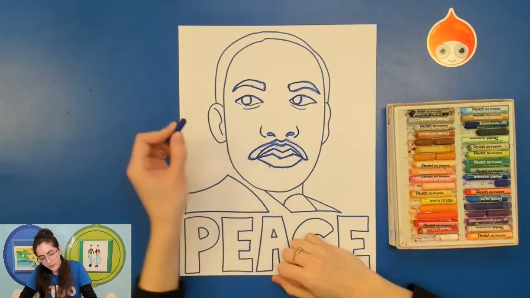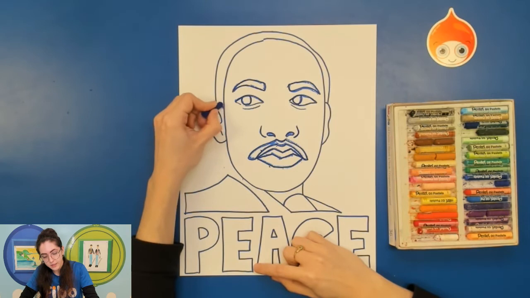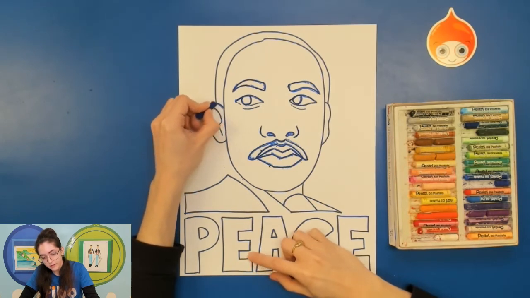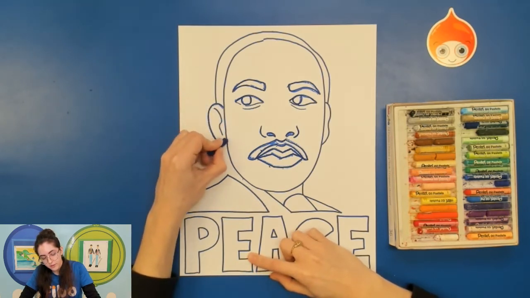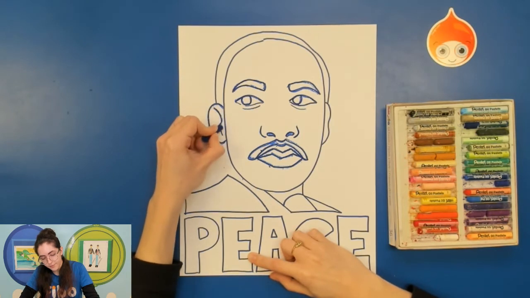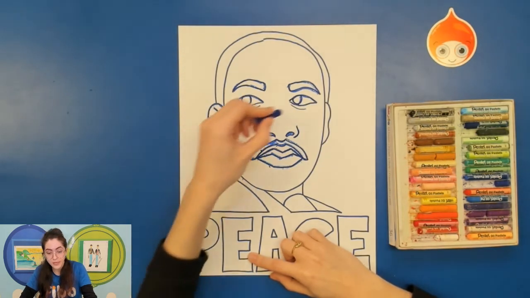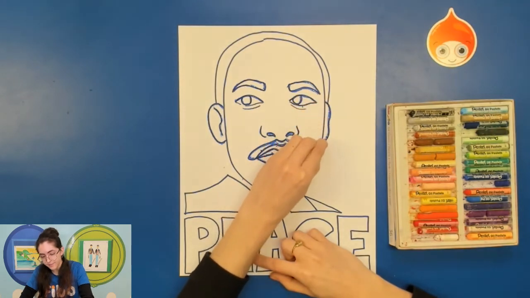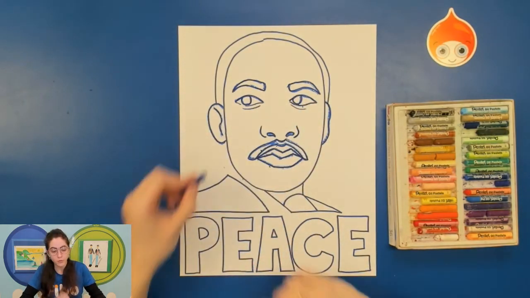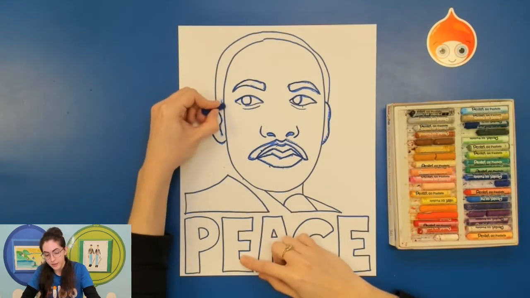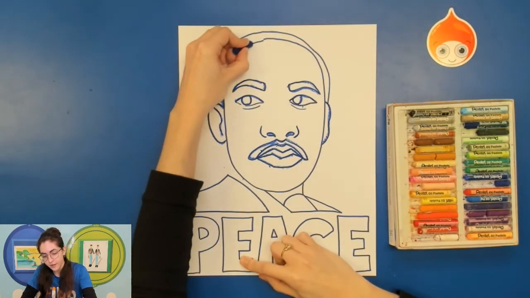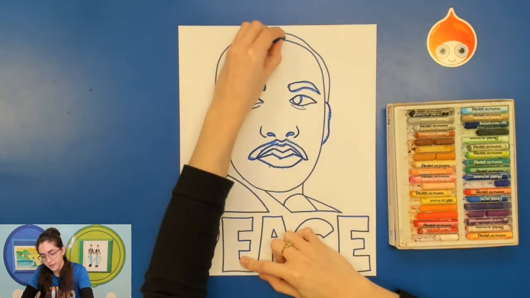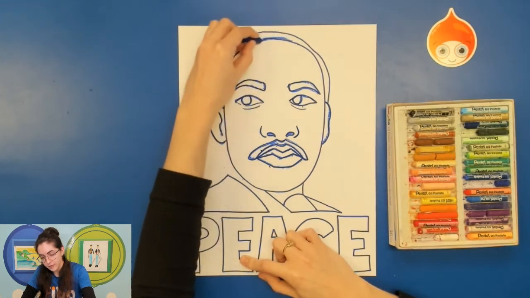A really big component of his work was achieving equality, justice, and community through peace and peaceful means. Very similar to Gandhi, who played an extremely important role in India's independence, who also did his work through peaceful means.